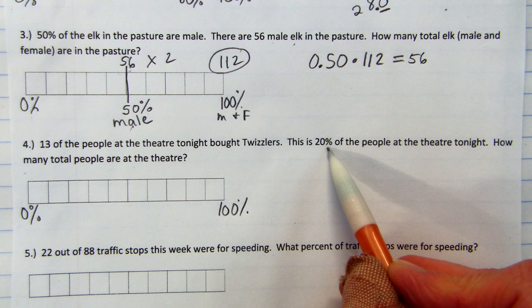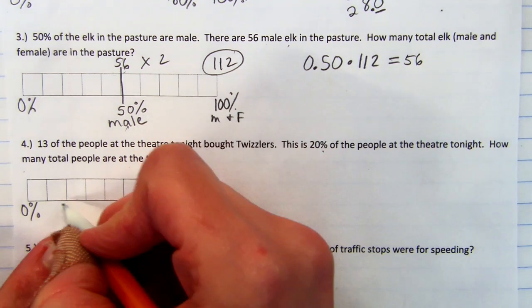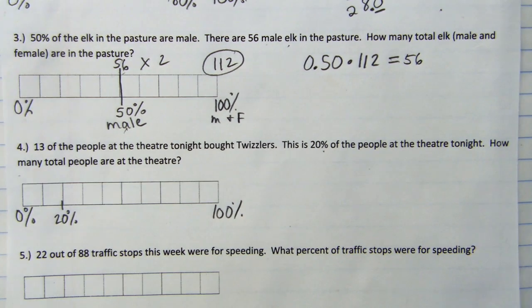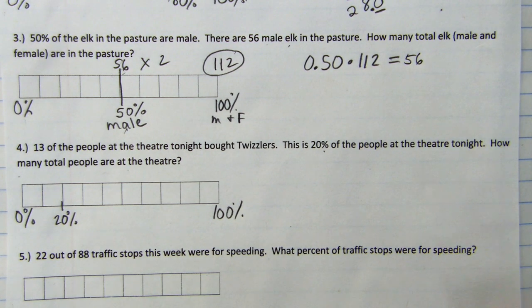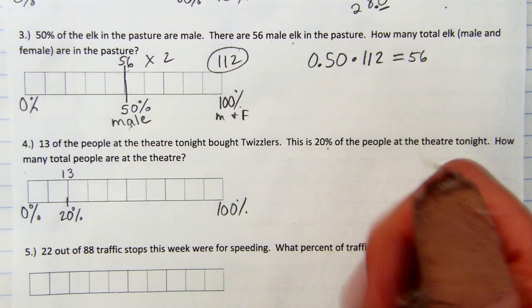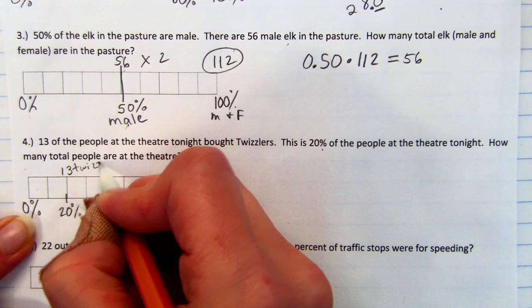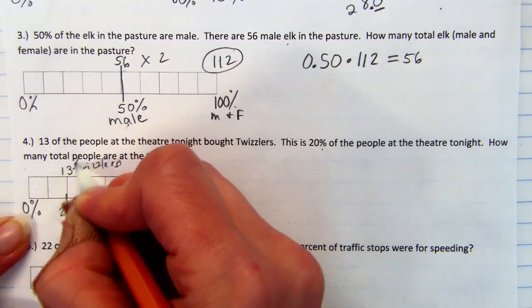Okay, so let's start with the percent, because I feel like that's the easier part. Where does the 20% go? Bottom. 2 boxes. 2 boxes over on the bottom. Good. Where's the 13 going to go? Above it. Above the 20%. Good. Because that's just the people eating Twizzlers.